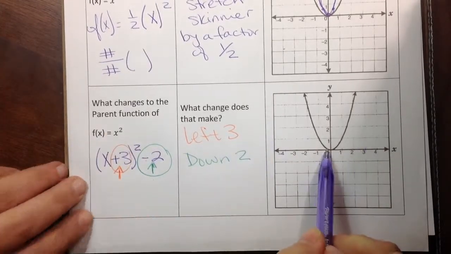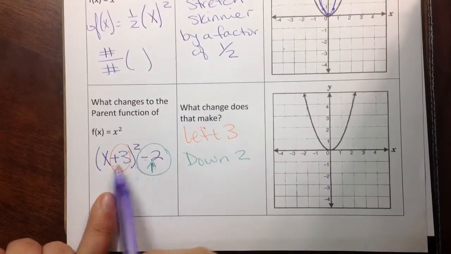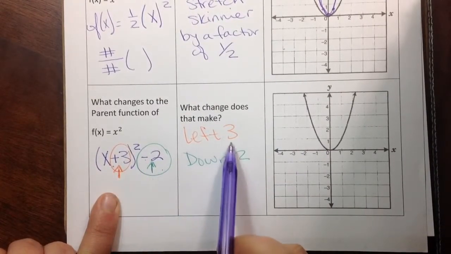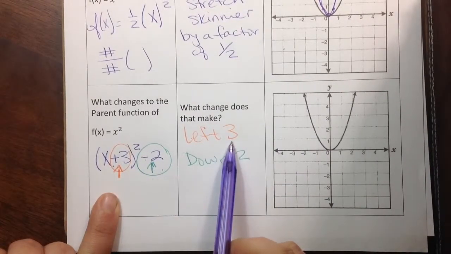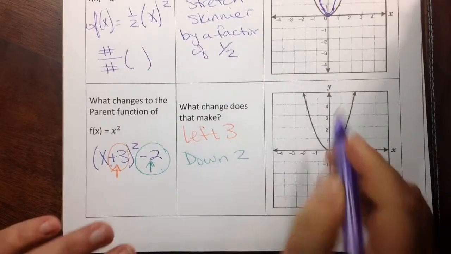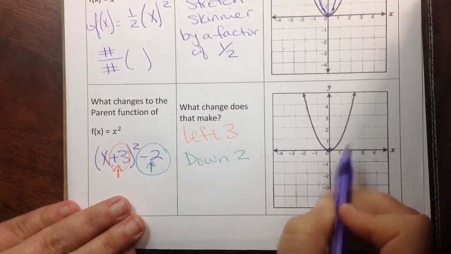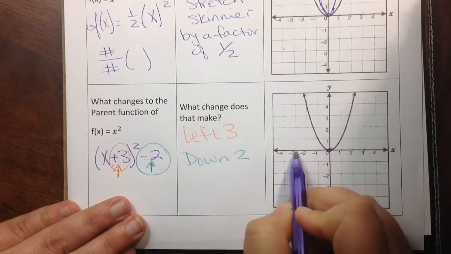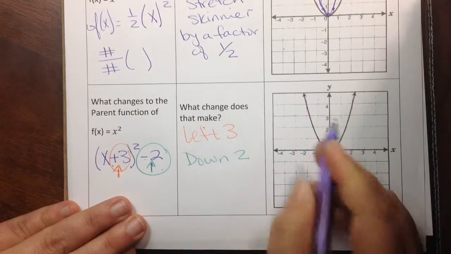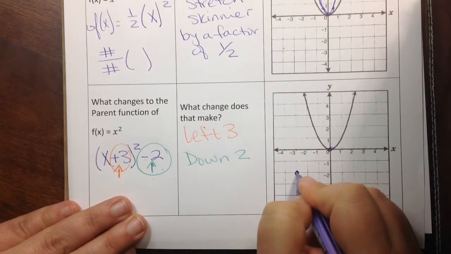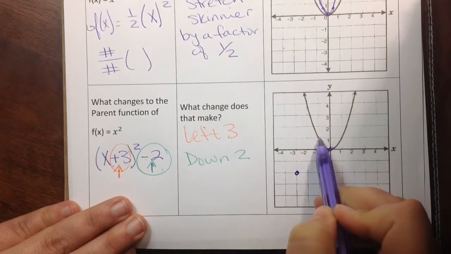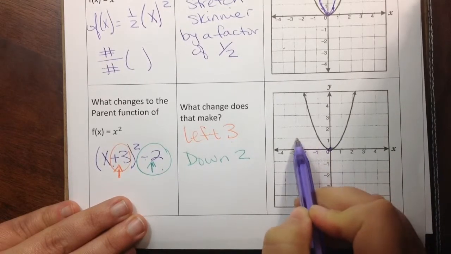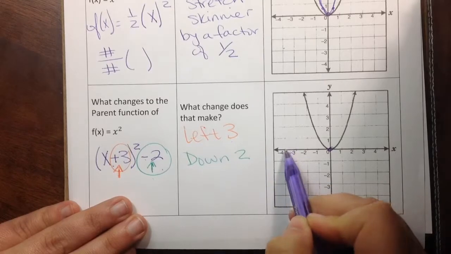So I'm going to go to my graph, and according to these directions, I'm going to move my graph left 3, down 2. So here we go. Go to our vertex, left 3, 1, 2, 3, down 2, 1, 2. Dot. Go to this point right here, left 3, down 2.